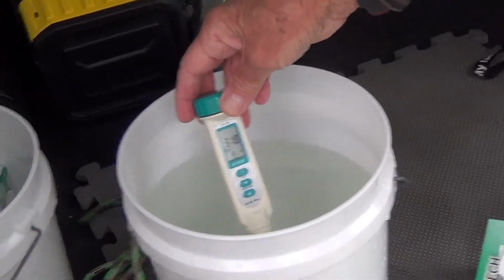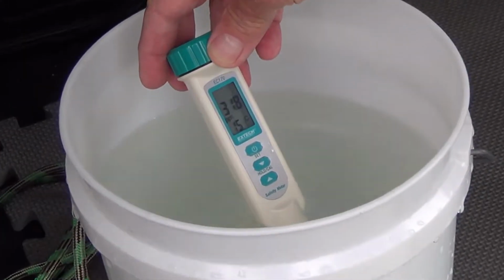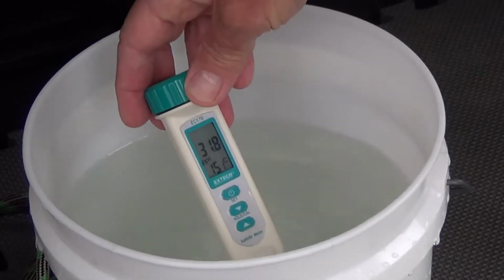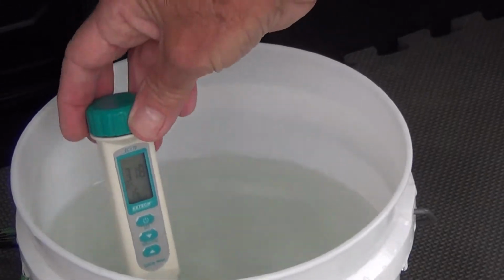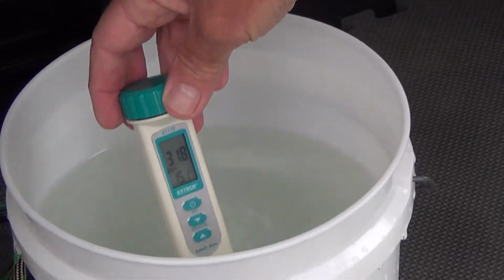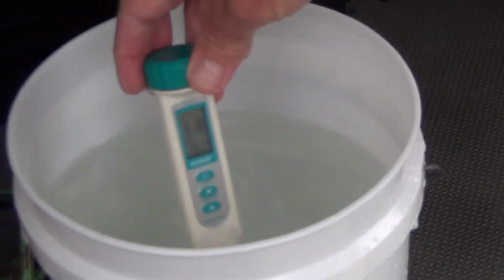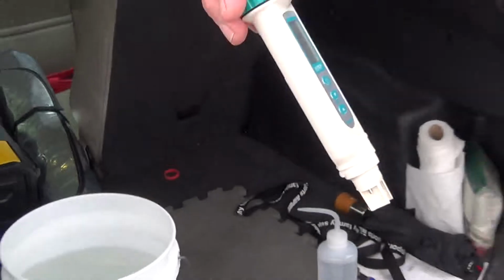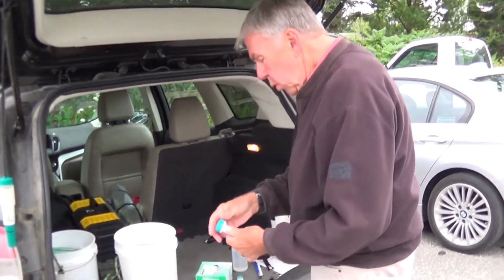When the number stabilizes, right now I have 31.8, and I have 15.1 degrees. And as you can see, it's stable. Alright, those are our readings. 31.8 and 15.1.